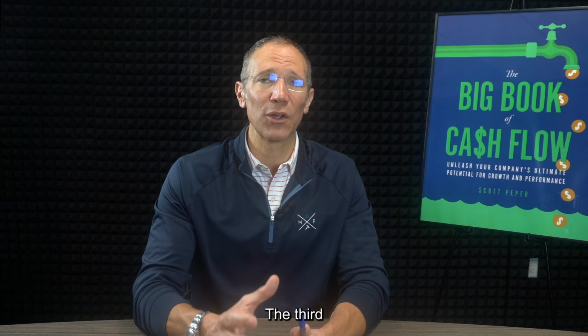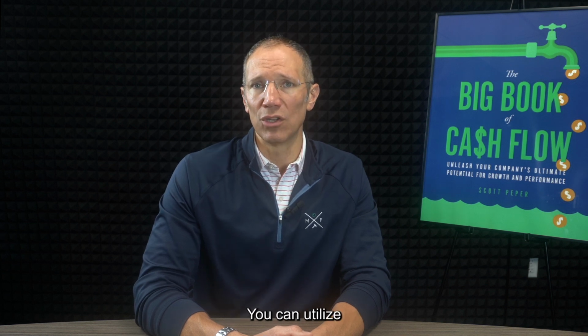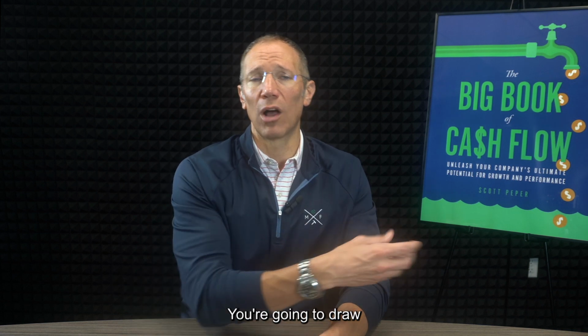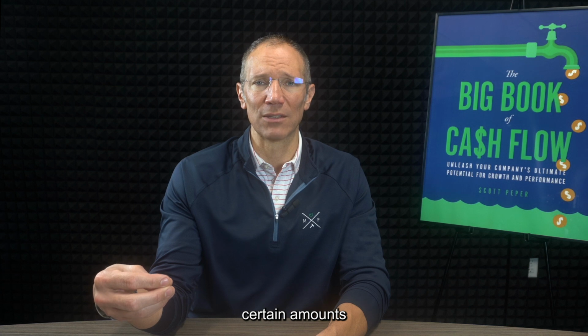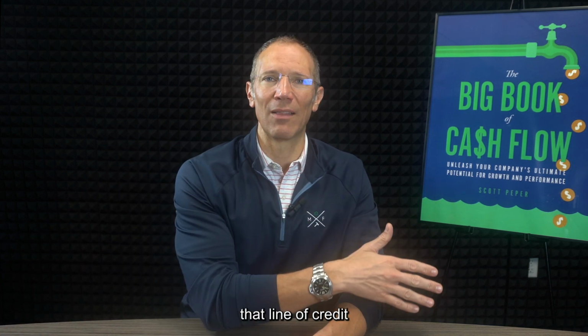The third is the financing activities. This is cash contributions that are coming from debt sources. For example, you have a line of credit. You can utilize that line of credit on a weekly basis, monthly basis. You're going to draw from that line of credit when you need certain amounts of cash to pay for items right now. But then when you have a surplus of cash, you also may pay that line of credit back down.